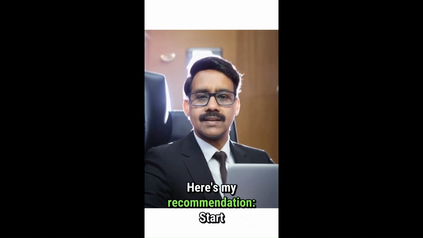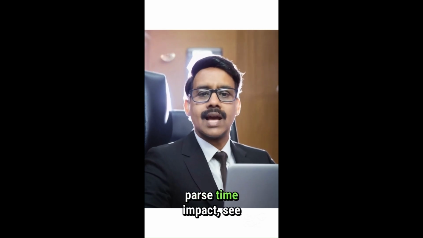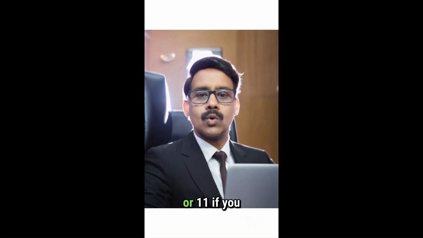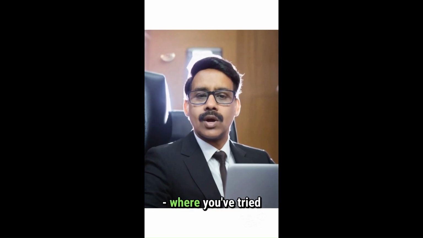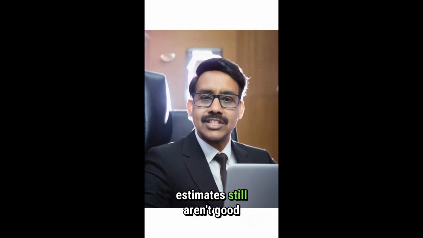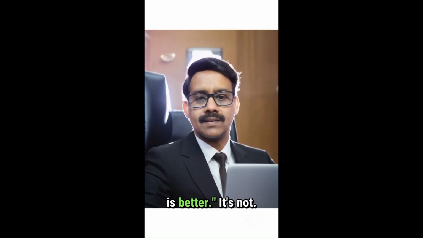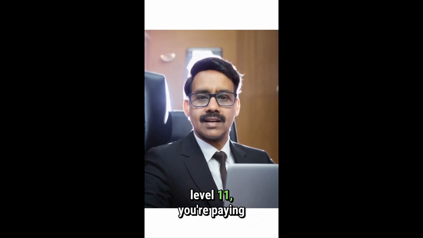Here's my recommendation. Start with level 4 or 6. Seriously, that's where you want to be for 90% of use cases. Test it, measure the parse time impact, see if your execution plans improve. Only go to 10 or 11 if you have a specific problem query, and I mean a specific one, where you've tried level 6 and the estimates still aren't good enough. Don't just crank it to 11 because more is better. It's not. You're trading parse time for accuracy, and at level 11, you're paying a heavy price.